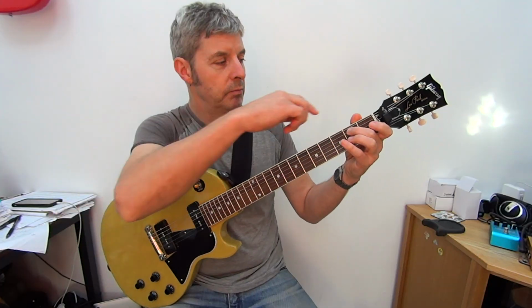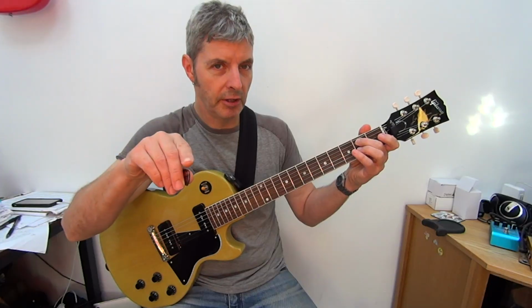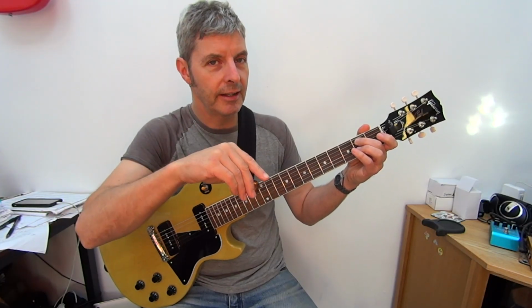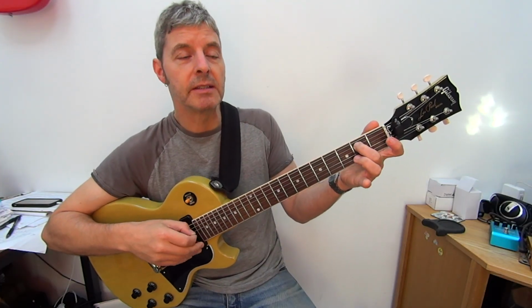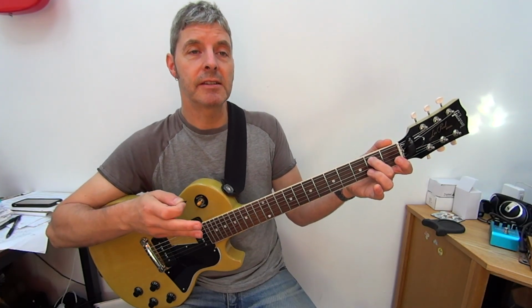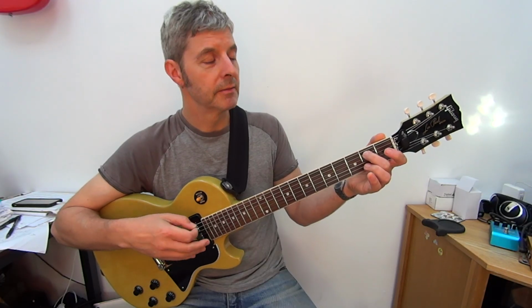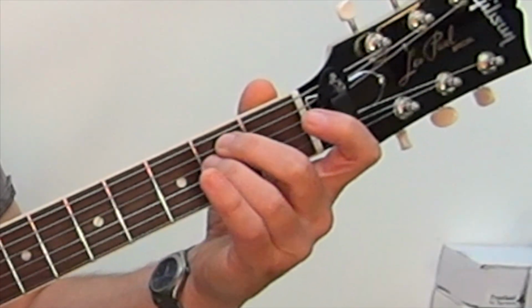If you don't know how to do what I'm doing here, put in the comments and I'll send you a link to another lesson I did on finding the names of notes. So that note's B. So that tells us that the B note in the E chord is not sharp or flat, it's just B. This next one here is another E.